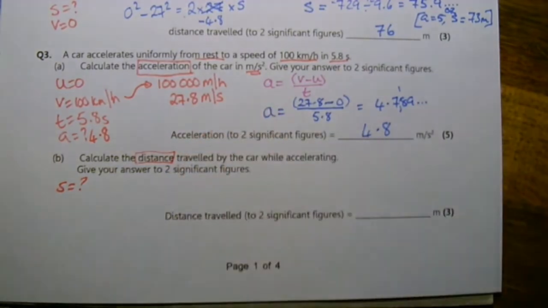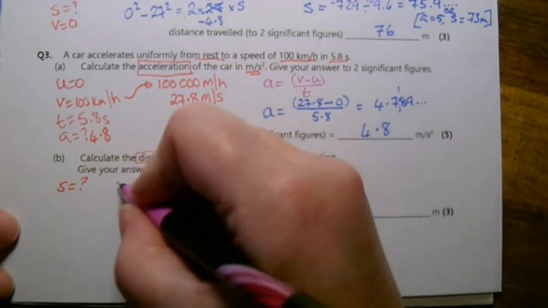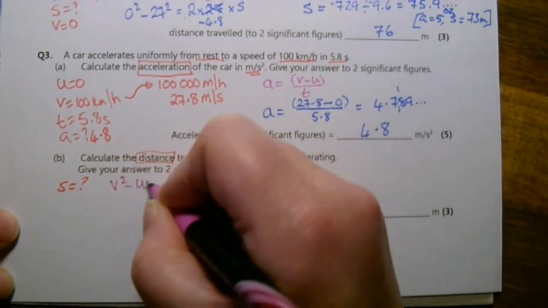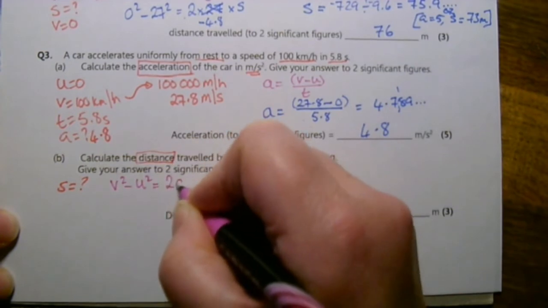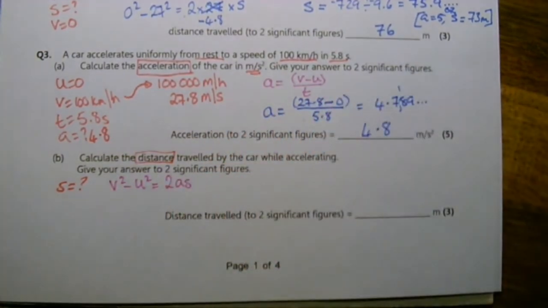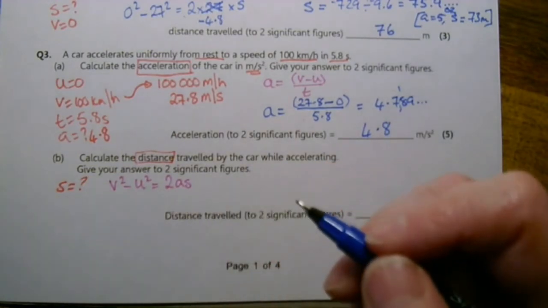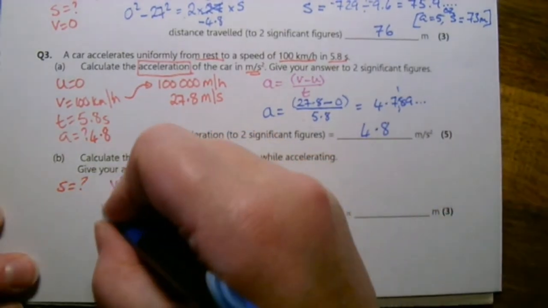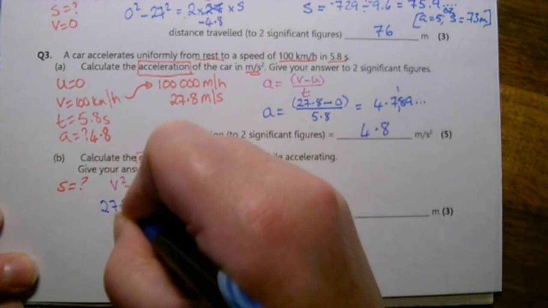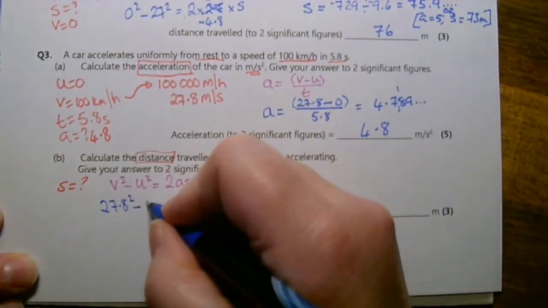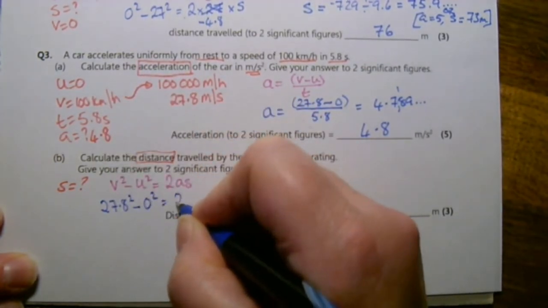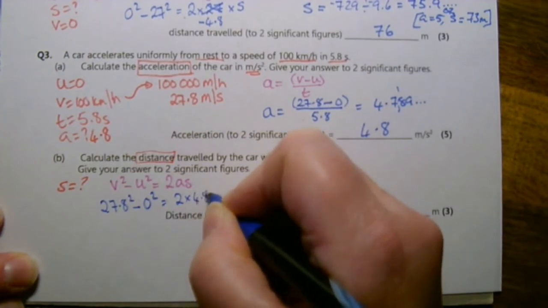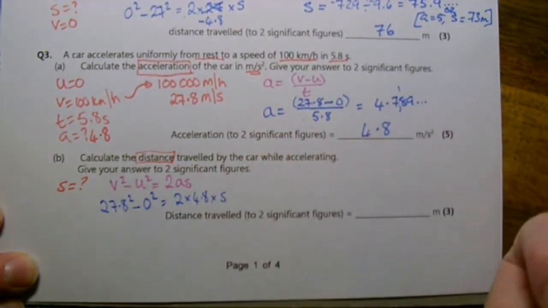So I need to use v squared minus u squared equals 2as. Substitute in my data. 27.8 squared minus u was 0, equals 2 times 4.8 times s.